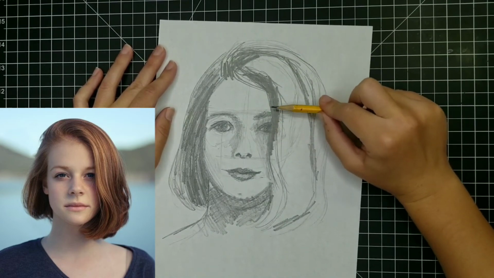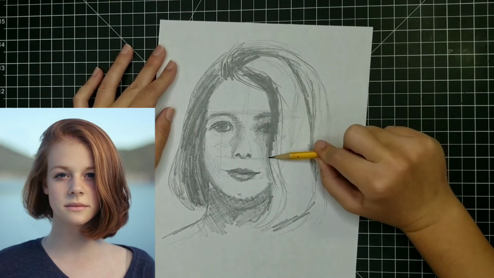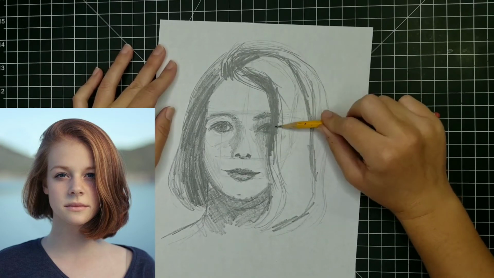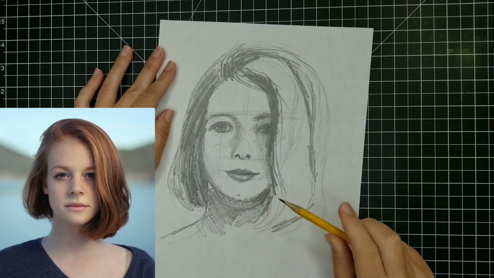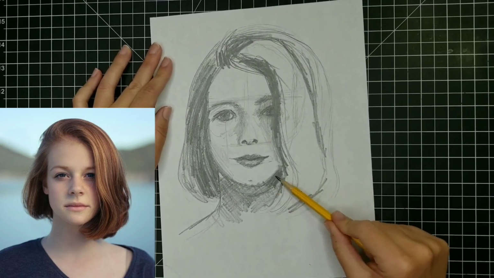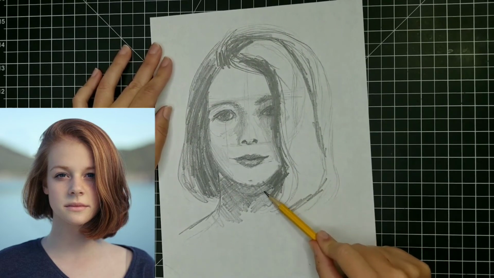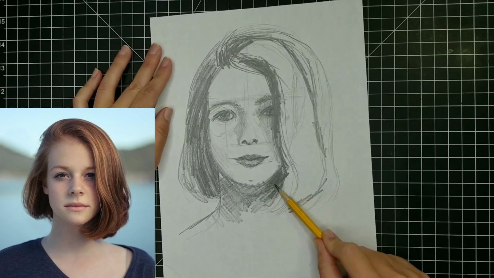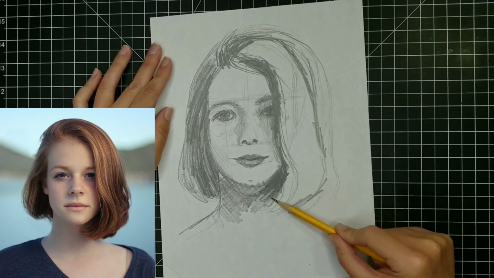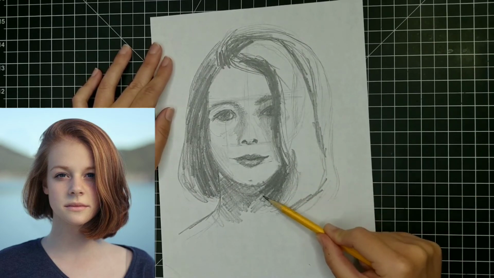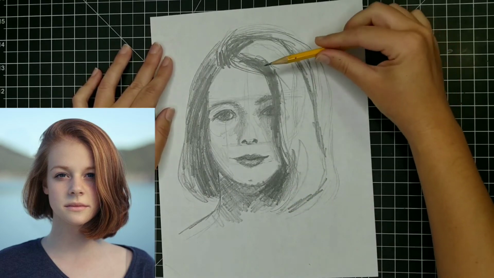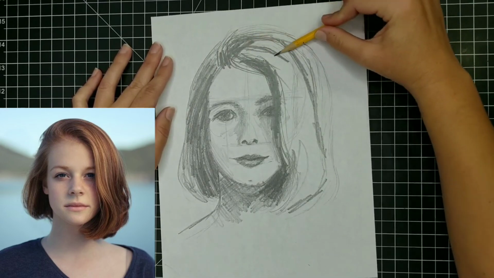And then it's a little darker here just because it's casting a little bit of a shadow. There's a little bit of an occlusion shadow right there. And then there's some hair that wraps around the bottom of the jaw here. It's very dark. And then there's going to be a little bit more variation out here in the value of the hair just because this is kind of where the light is hitting.